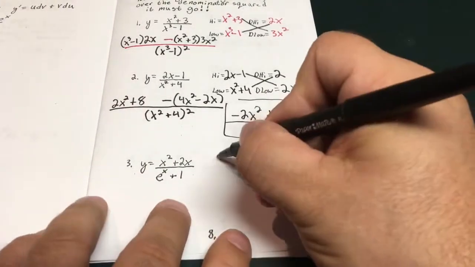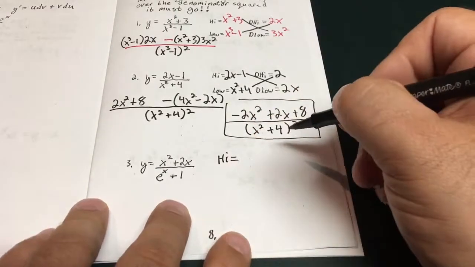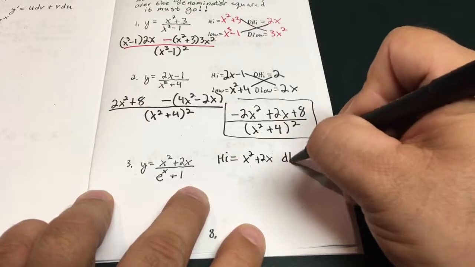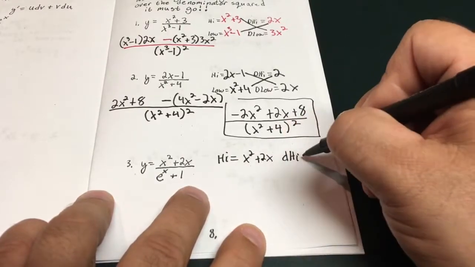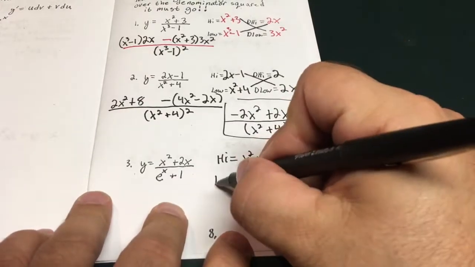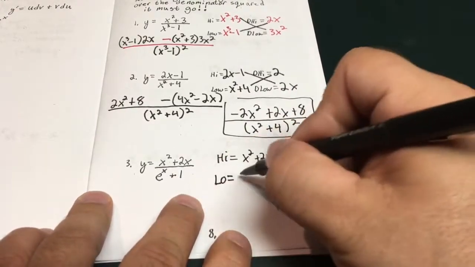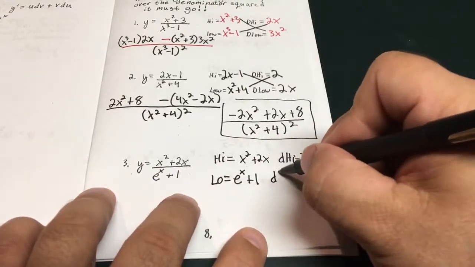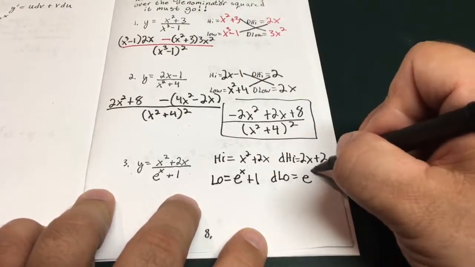I'm going to set up my high, and my high equals x squared plus 2x. My d high would equal 2x plus 2. My low would equal e to the x plus 1. And the derivative of my low, my d low, would equal just plain old e to the x.